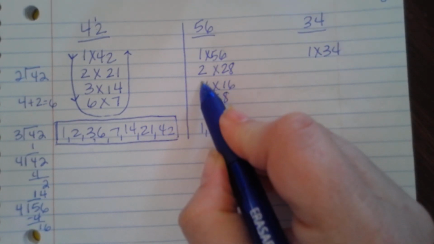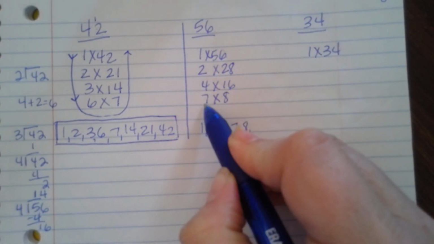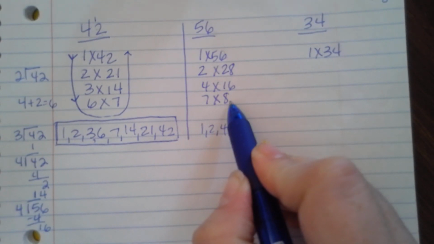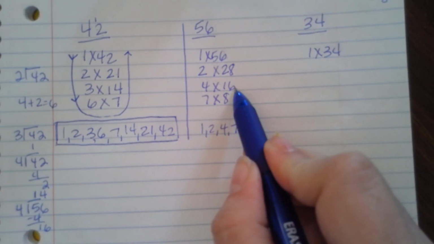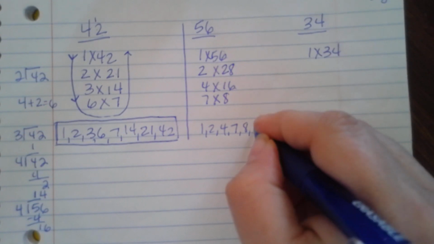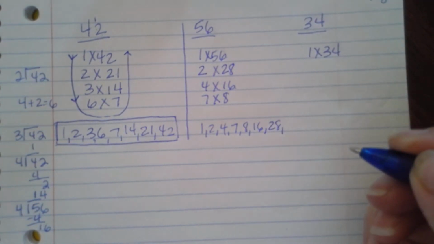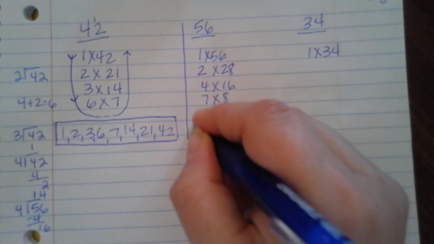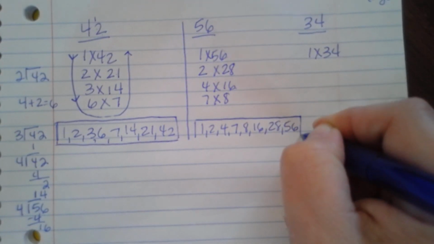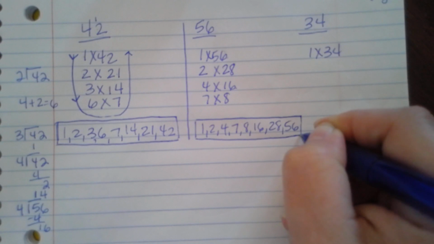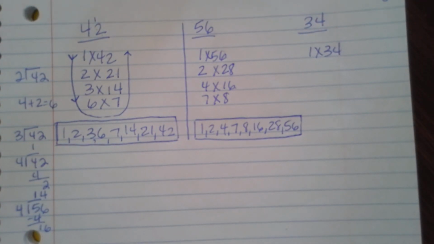So remember, we can go all the way. So you went down this line, right? Now I'm going to go around my U. So I've got 8. Then what's above it? 14, then 28 and 56. So these are the factors, all the numbers that will multiply to make 56.